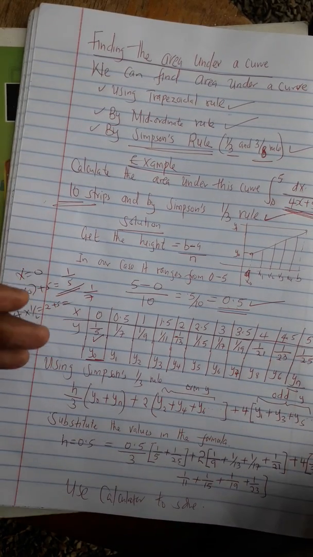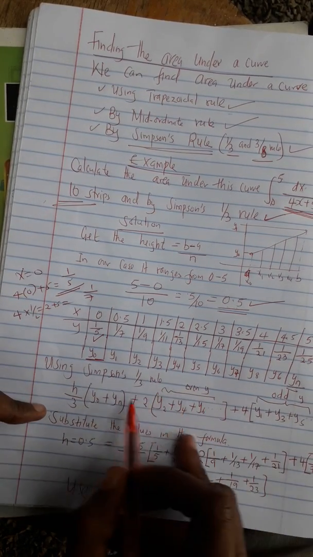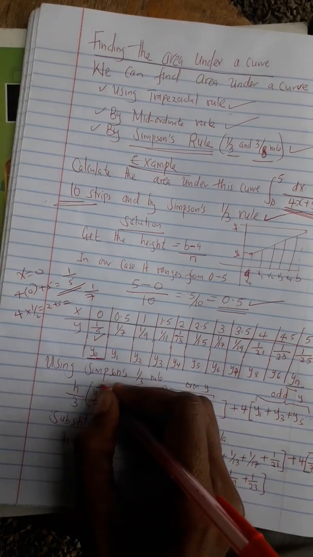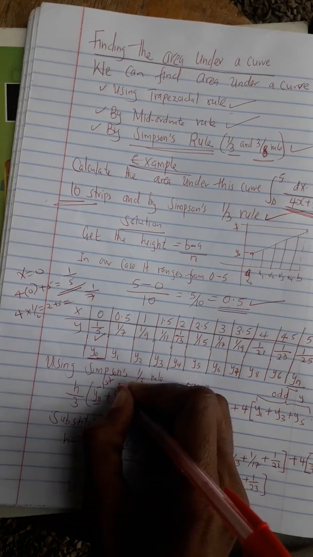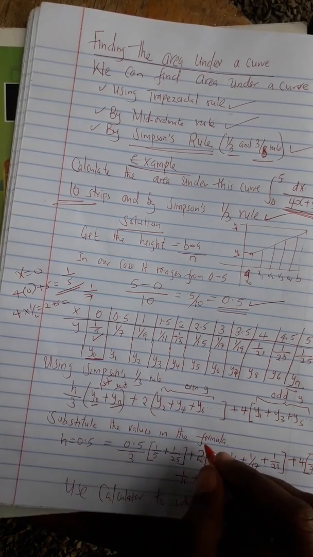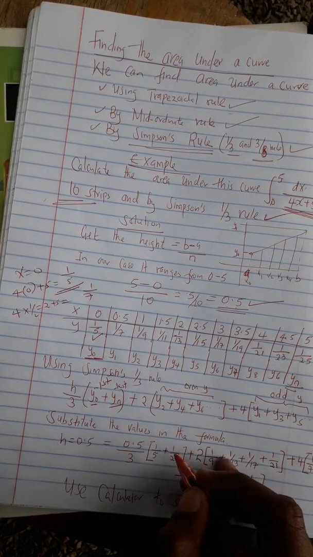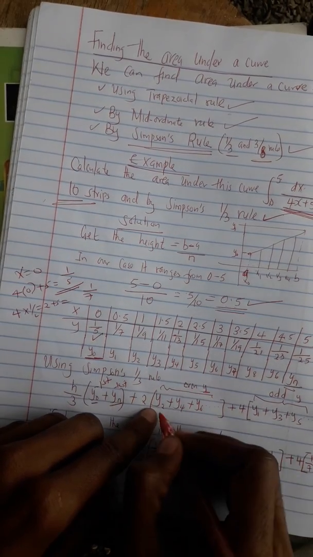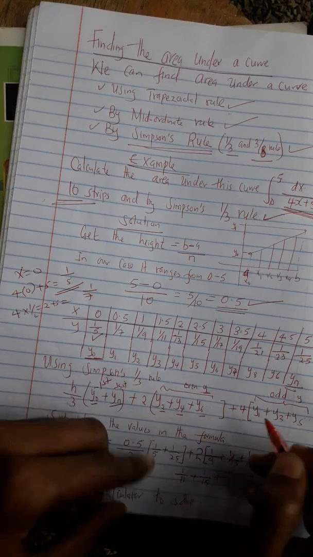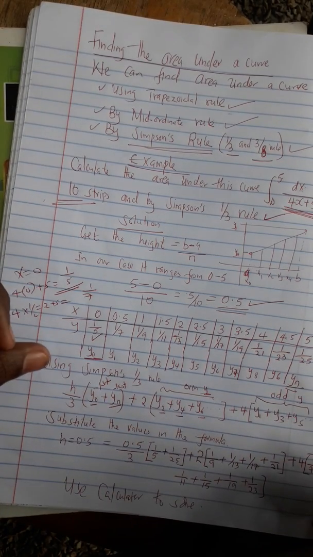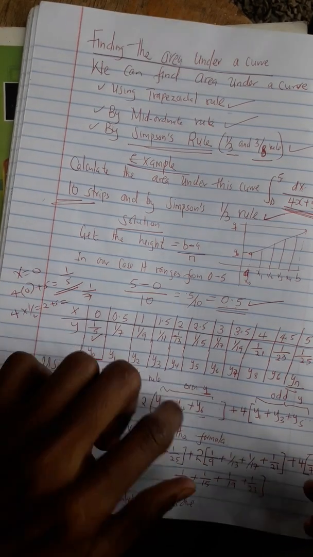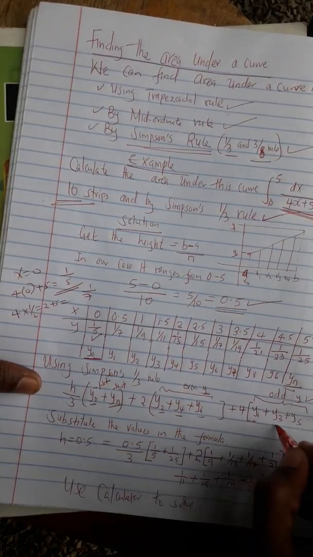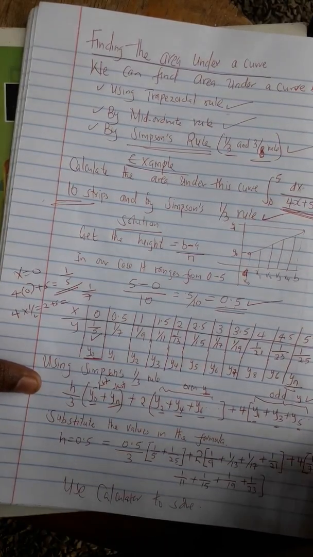So in the calculator we'll be using this formula, Simpson's third rule, that will be h over 3 bracket y0, that's the first y, and yn, the value of the last y. From there we'll be using 2 bracket the sum of the even y's, for example 2, 4, 6, 8, 10, 12. We'll not add any odd value here. Plus 4 bracket the odd y's. Odd y means 1, 3, 5, 7, 9 and so on.